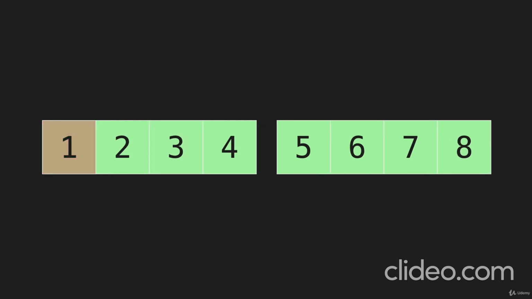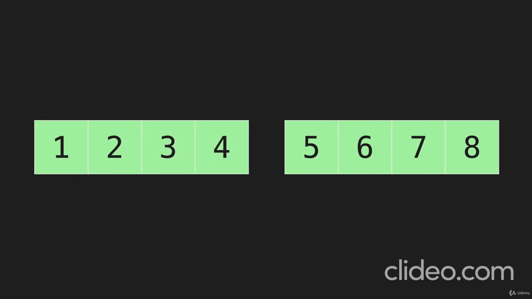What we're going to do here is take the array and cut it in half, and say, is the number 1 in the first half or the second half? Well, it's not in the second half, so we don't even have to look at any of those numbers. That may not seem like a big deal when you have an array with 8 items in it. But if you have an array with 1,000,000 items in it, you just made it where you have 500,000 items that you don't have to look at.